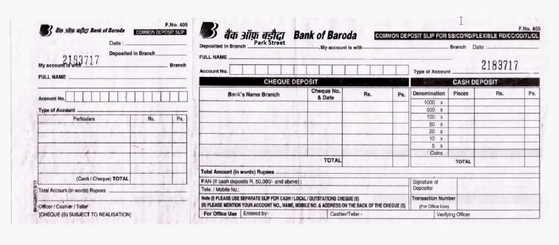In the next field we see my account is with. Now in the current CBS or core banking system, it is not necessary to have your bank account in the same branch where you are depositing cash.